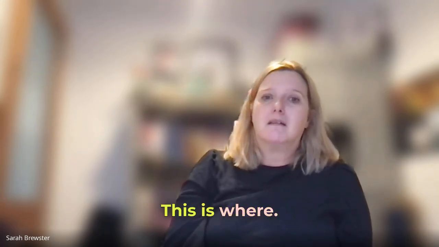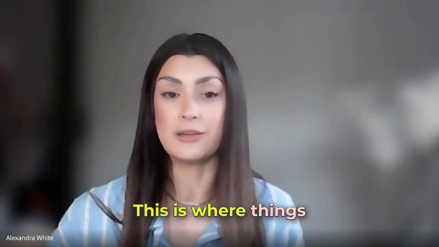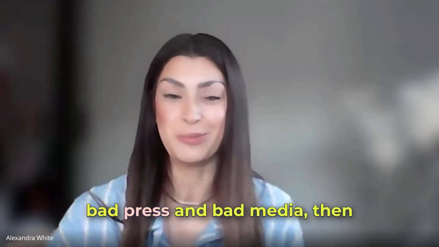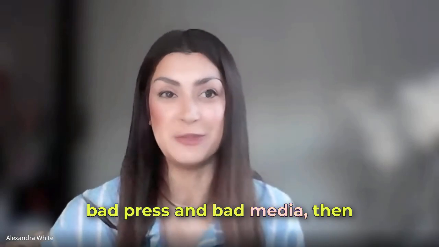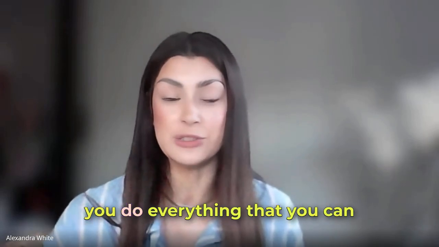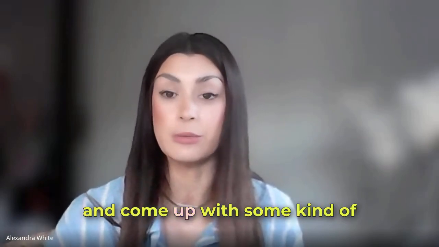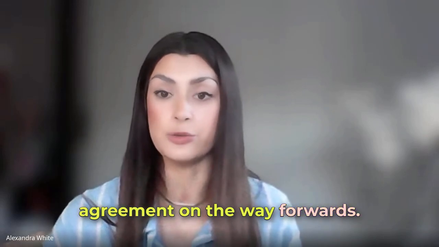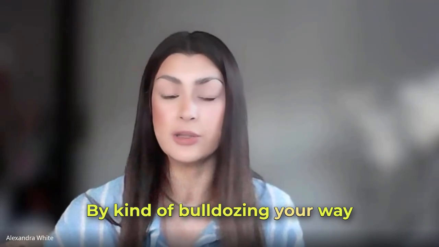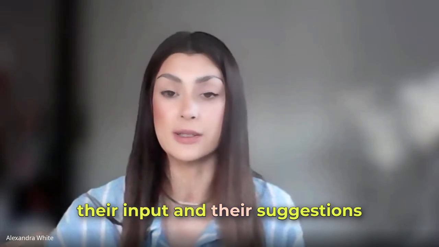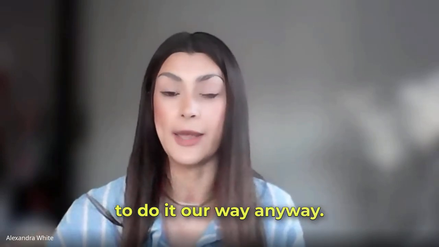Also, sorry to interrupt, this is where things also reach the media. So yeah, if you want to avoid bad press and bad media, then you do everything that you can to negotiate with the unions and come up with some kind of agreement on a way forwards, rather than kind of bulldozing your way through and almost disregarding their input and their suggestions and saying, well, we're going to do it our way anyway.